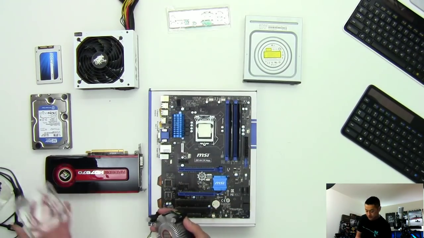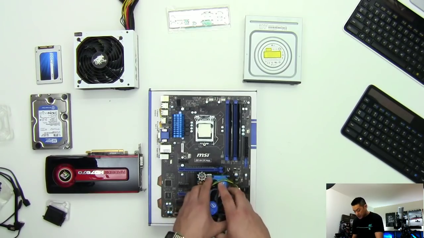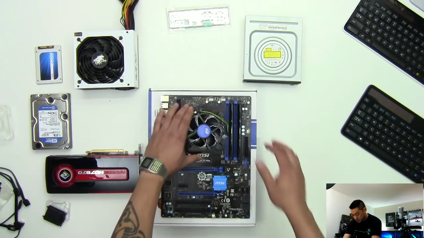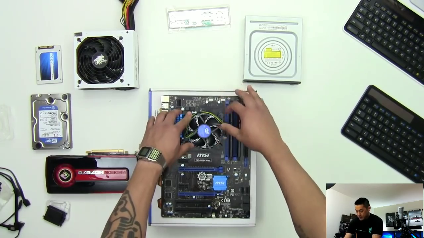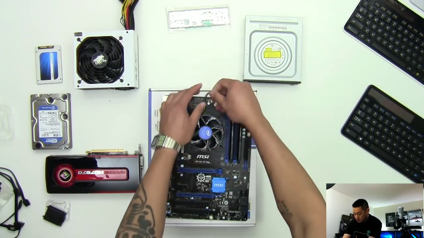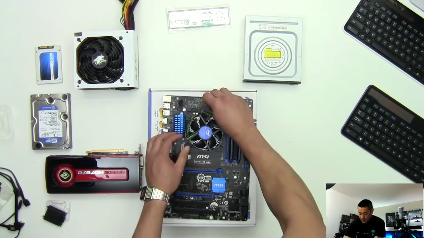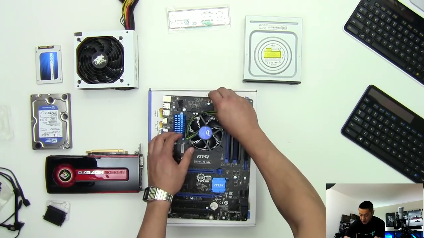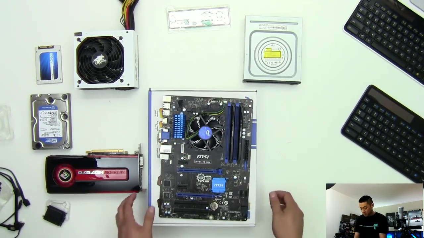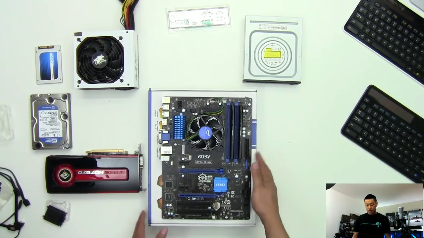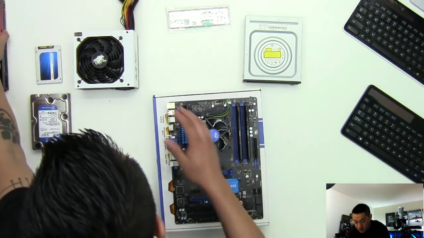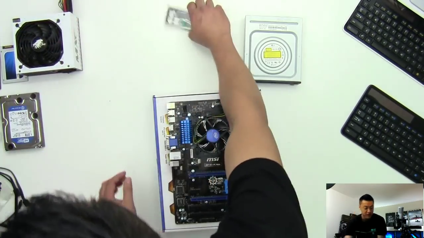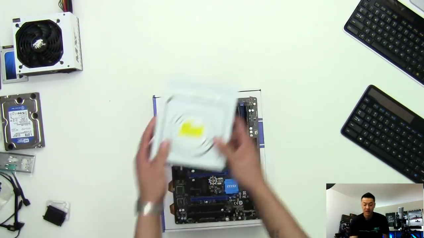So let's go ahead and get the CPU cooler on now. RAM and CPU is installed. And earlier today I tested out the parts to make sure that all the parts work and it will boot up in post, just so that I can't blame it on the parts or anything.